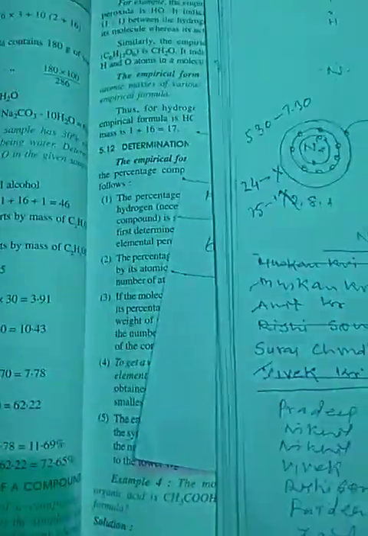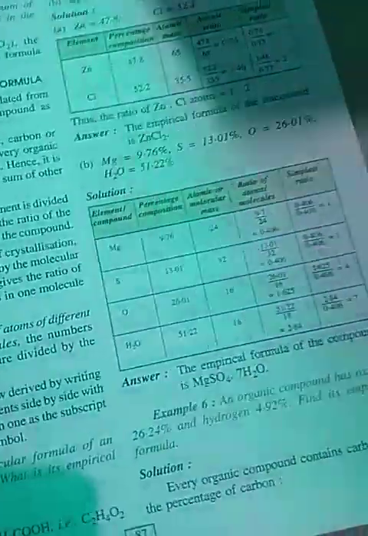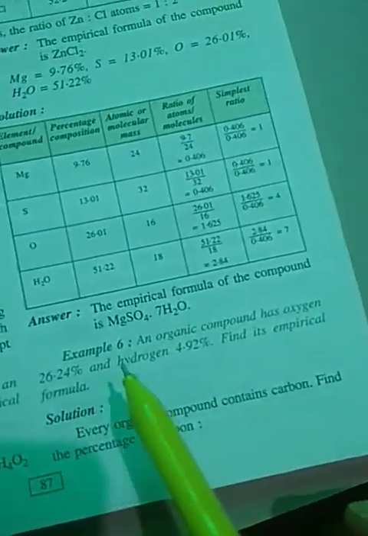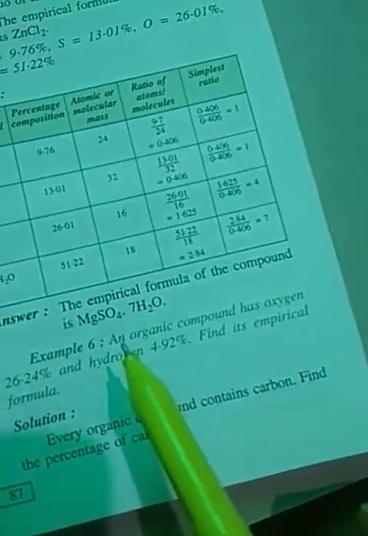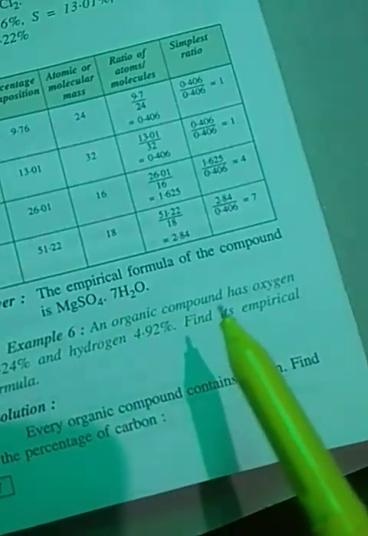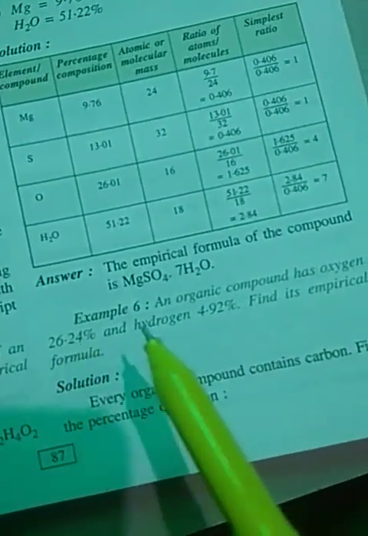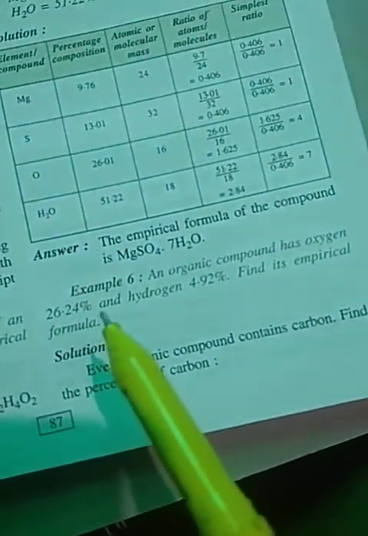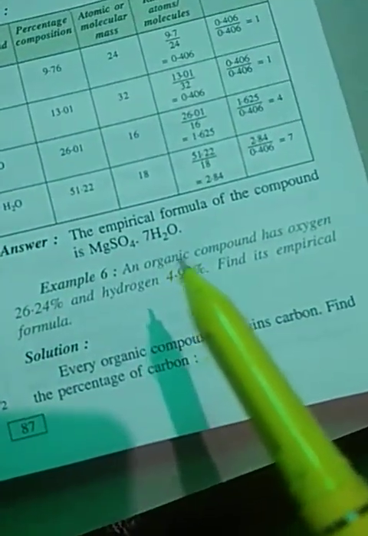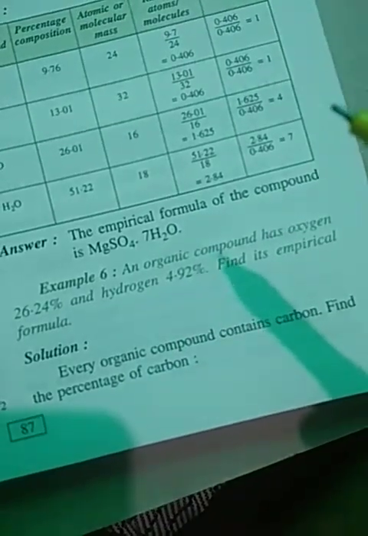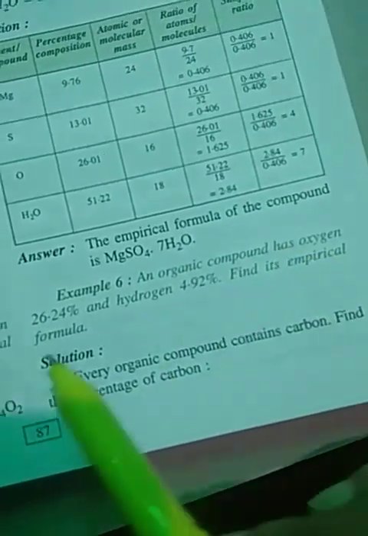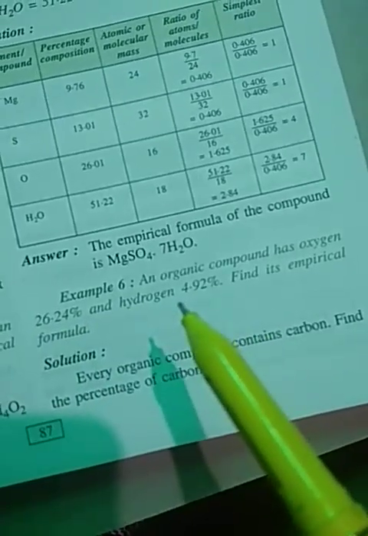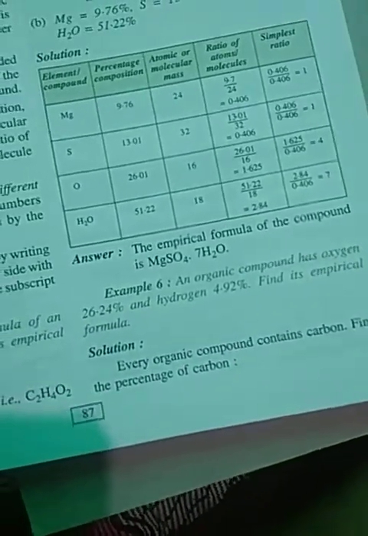Sometimes what happens, we may be asked, see this example, in very simple language: an organic compound has oxygen this much, hydrogen is this much. Find the empirical formula. The question is saying organic compound, that means it must contain carbon. But the composition of carbon is not given. Then what are we supposed to do?